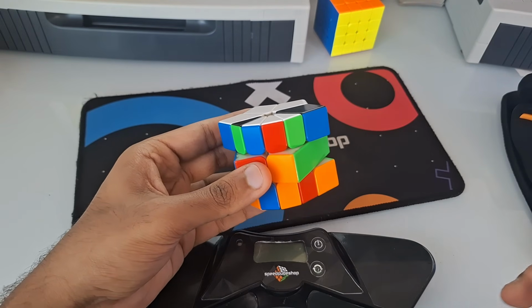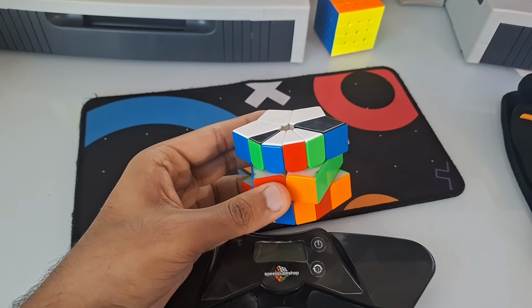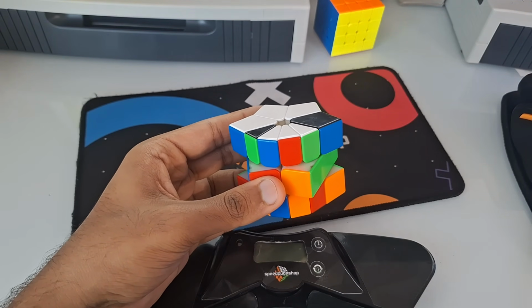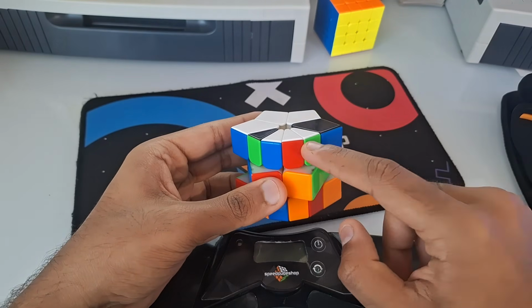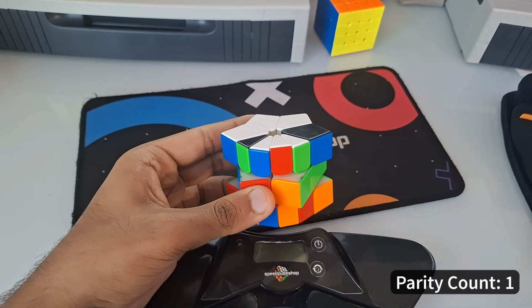So for example, these colors are green, red, and blue. Since the opposite colors are not adjacent, we will eliminate the first one of them. That gives us red and blue. That means we have a parity.